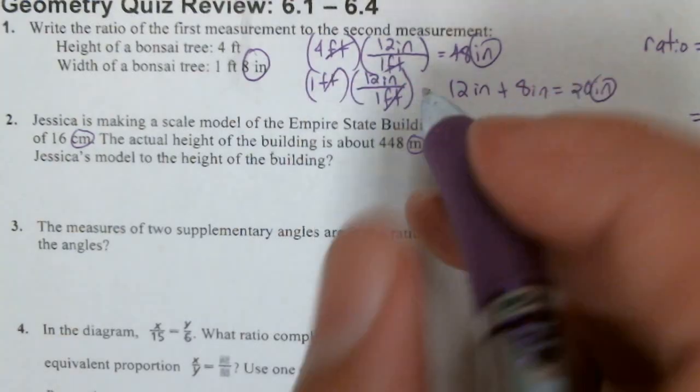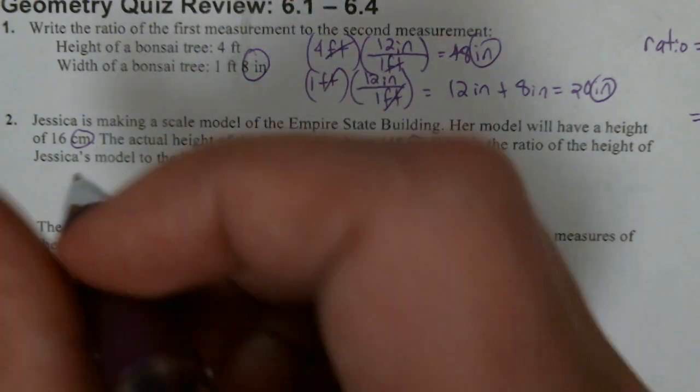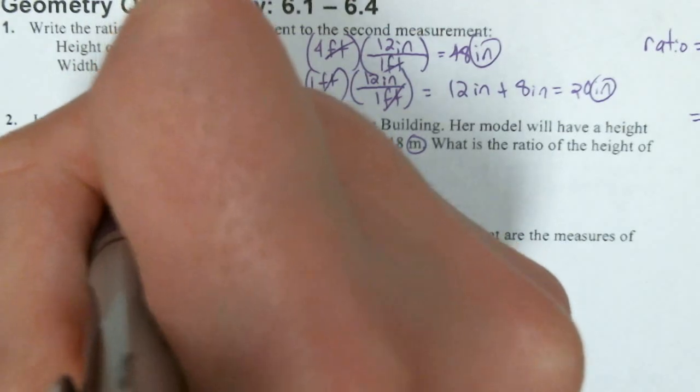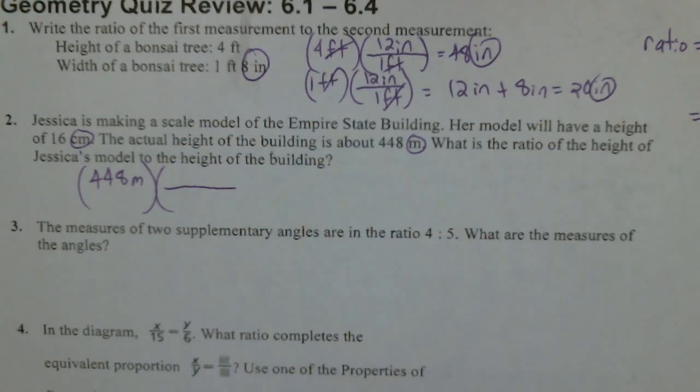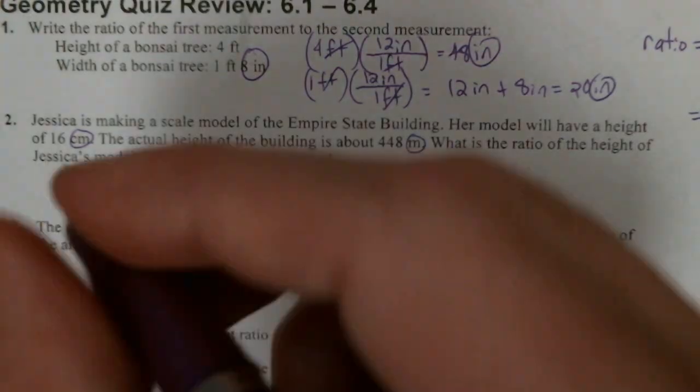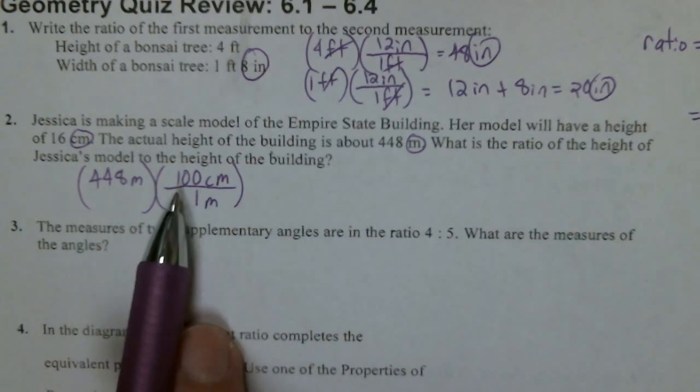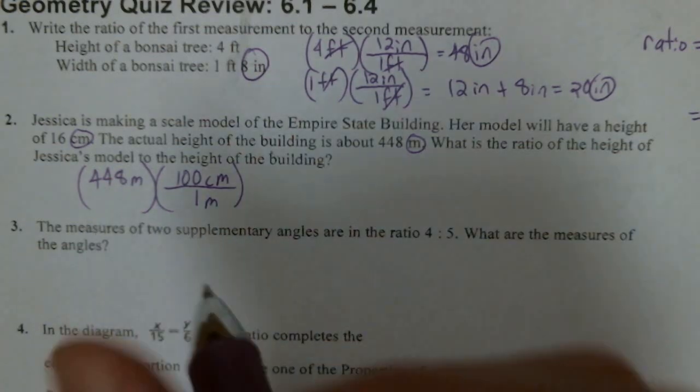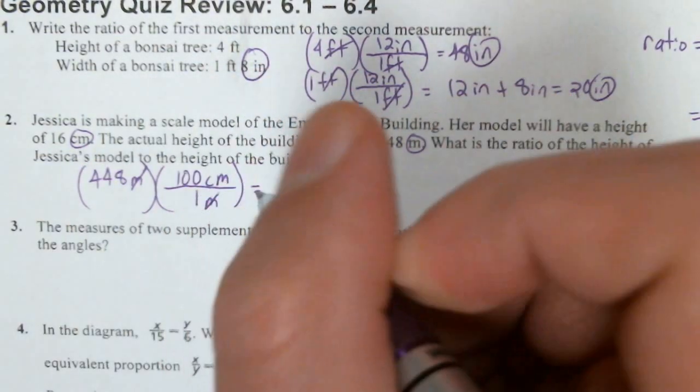Okay, so I'm going to start off with what I've been given. This is what I want to convert. I want to convert 448 meters. Okay, how many centimeters are in 1 meter? Century's 100 years, centimeter, 100. There are 100 centimeters per 1 meter. And now notice that tells me what I need to do because I've got meters on the bottom. The meters cancel. And now I know I need to multiply.